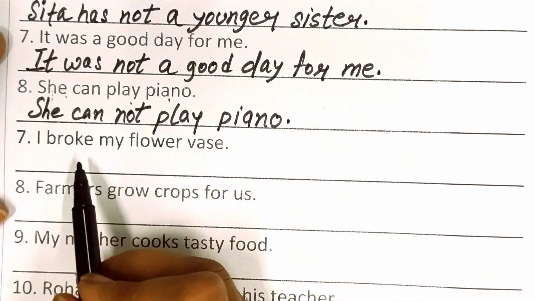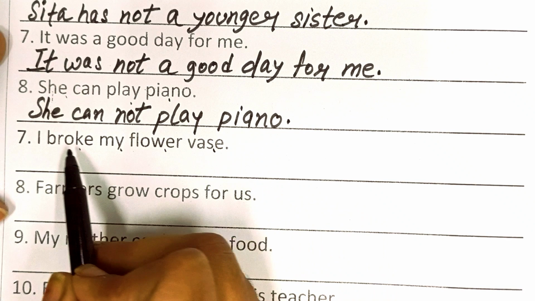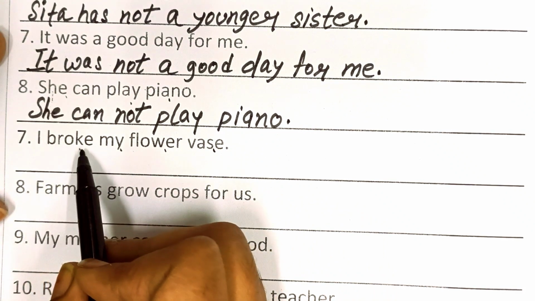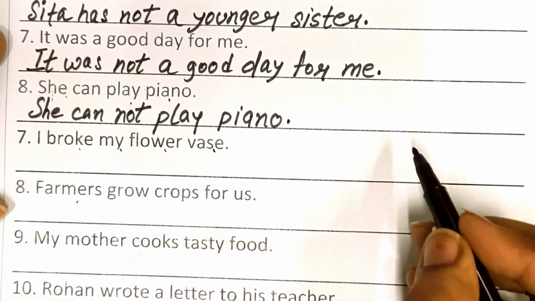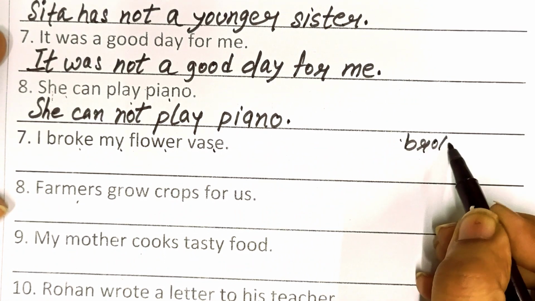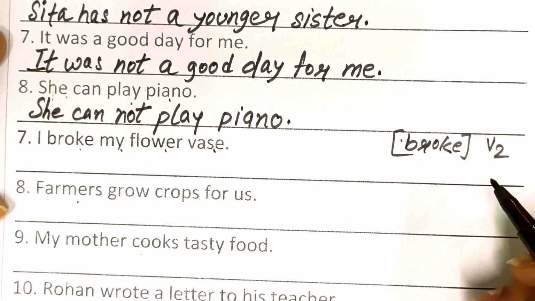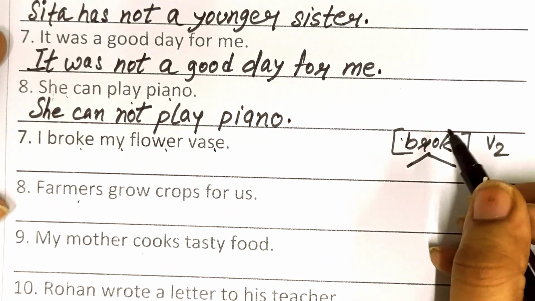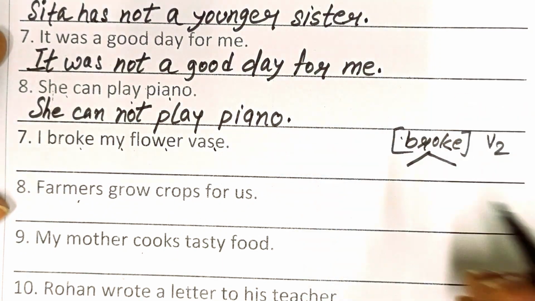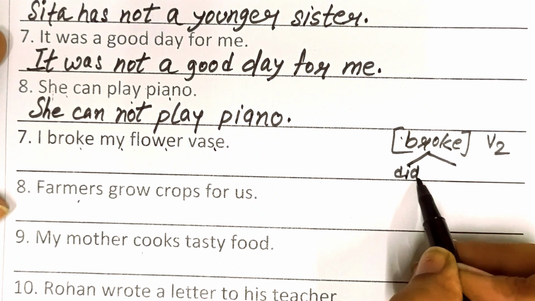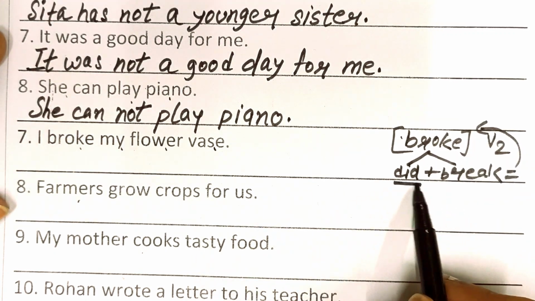Now I broke my flower vase. As you can see, only the main verb is given here, no helping verb is in our sentence. So now we have to find out the helping verb in our sentence. This is broke, and this is the second form of verb. Clear? Break, broke and then broken. When I discuss tense, then I will explain this topic in detail. In broke, in the second form of verb, always did will be hidden. Did plus break is equal to broke. Clear?